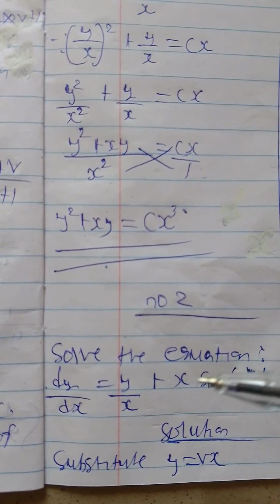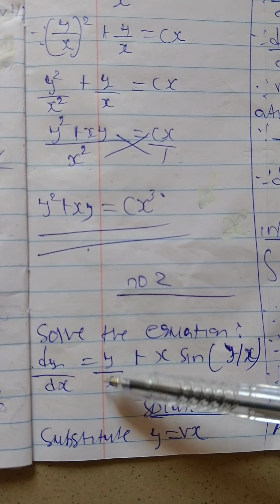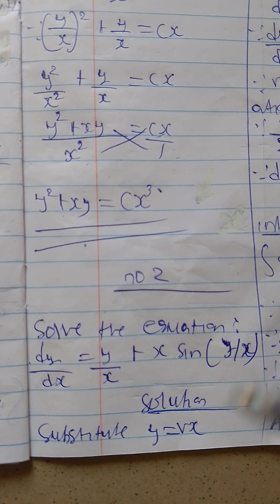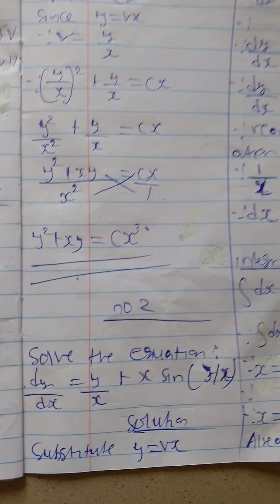Now number two. One more question. Solve the equation dy over dx equals y over x plus x sine of (y over x). So, to solve it, as usual, substitute y equals vx in this equation.